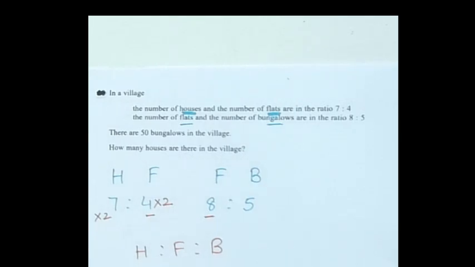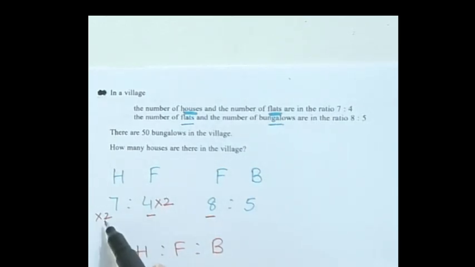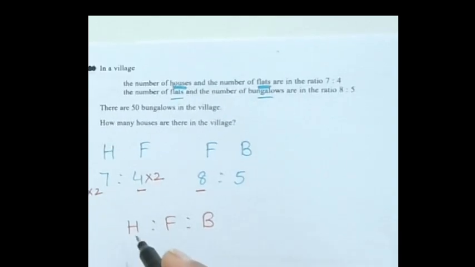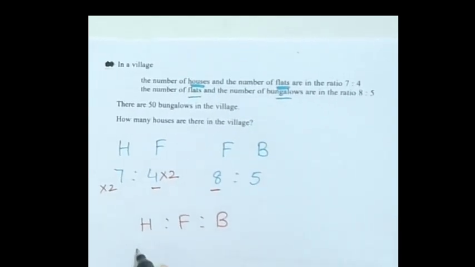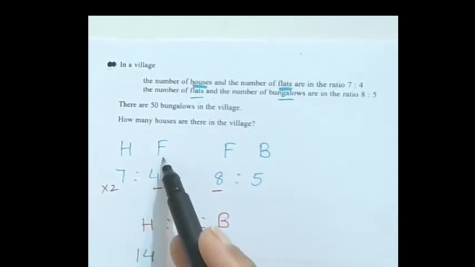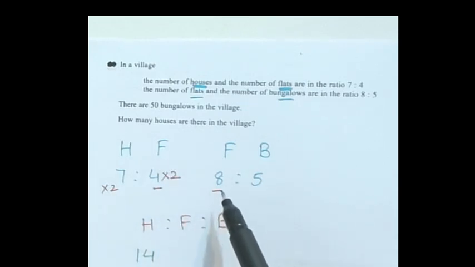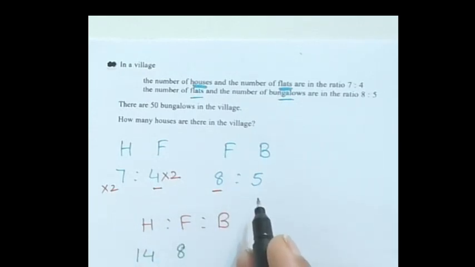Okay, now we are going to write it down. So now you will see house, how many houses? 7 times 2 is 14. So just write down 14. Flat 8, you are going to write only once. So flat is now 8 because we have combined them, made them same. Okay, and bungalow is 5.